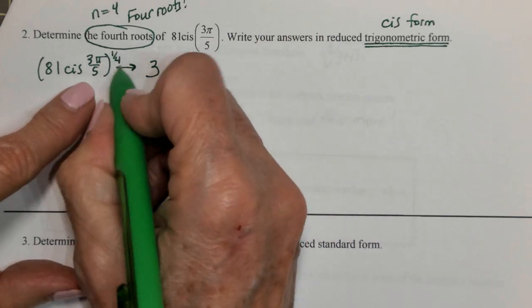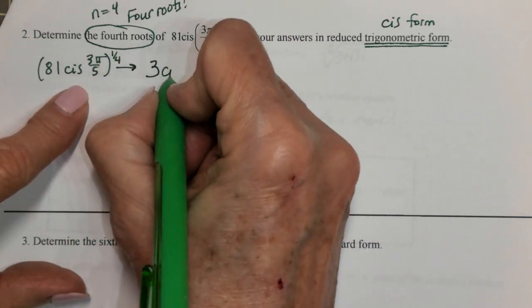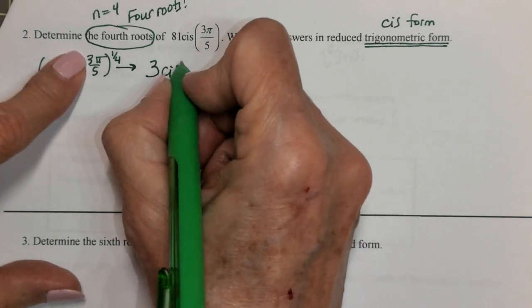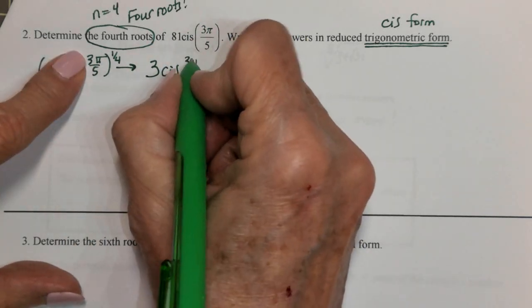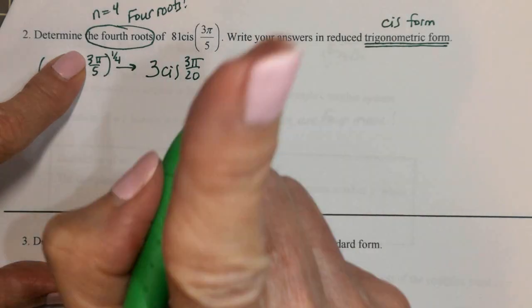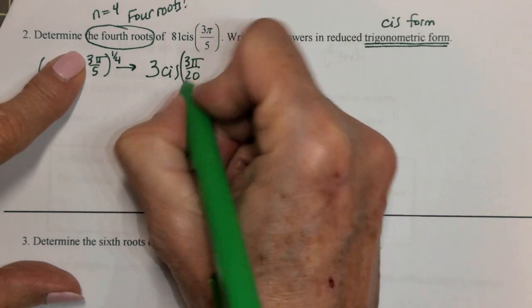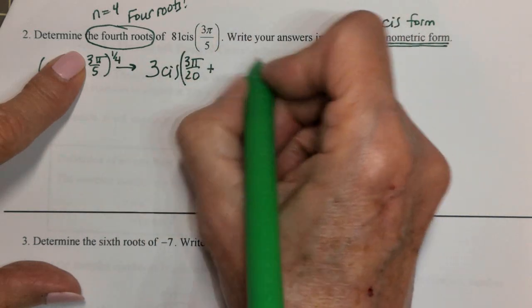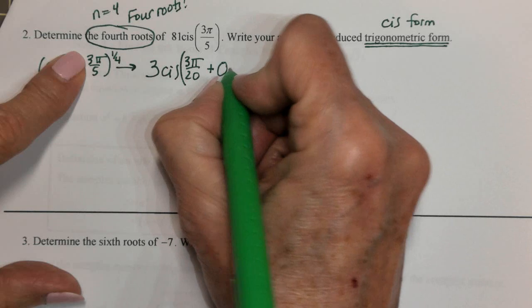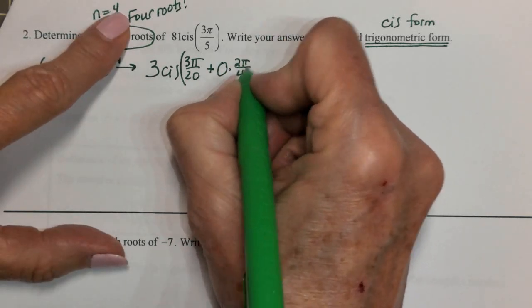And then I multiply this 1/4 to my argument, and I get cis of 3 pi over 20. That will be my first root, my first answer. But I'm going to go ahead and start my pattern. Plus 0 times 2 pi over n is 4.